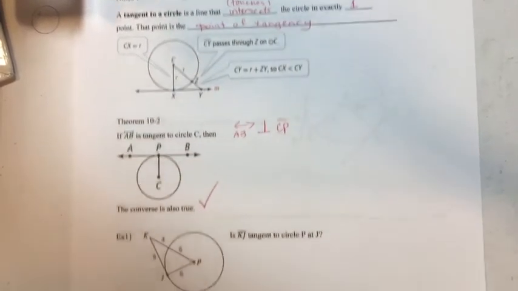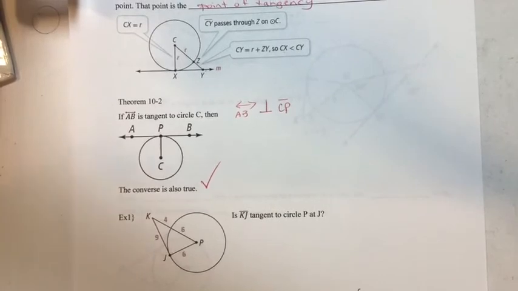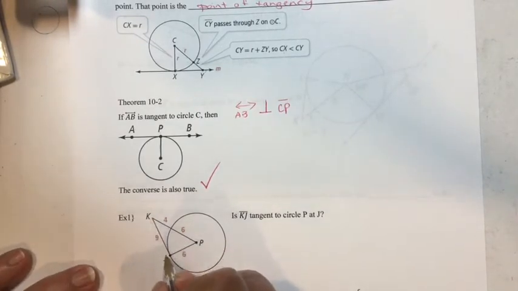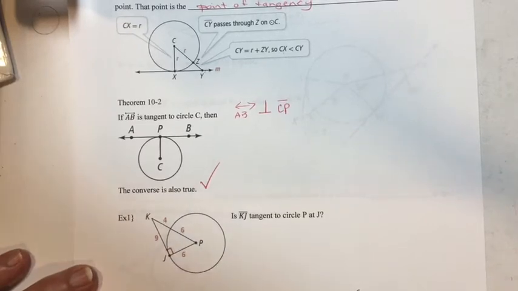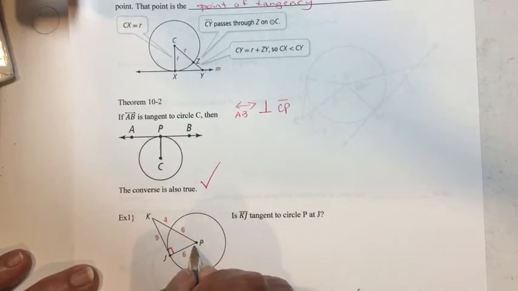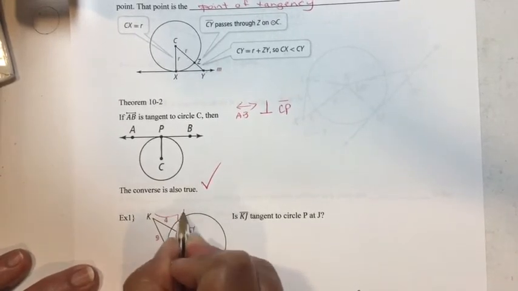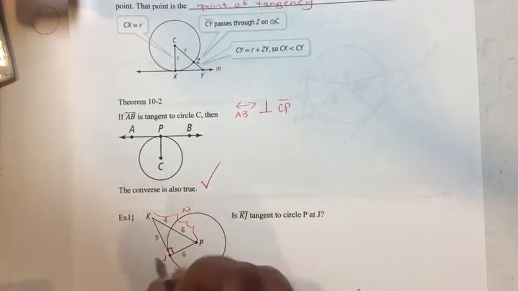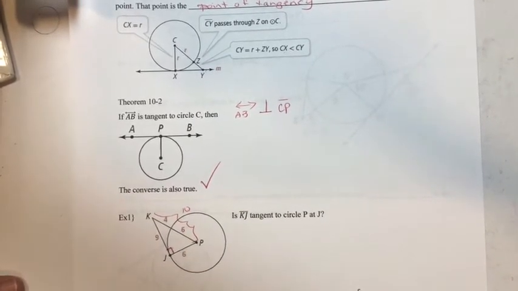All right, so let's tackle an example. Try to figure out if KJ is tangent to circle P, and it sure looks like it. Well, if this is a tangent, then this radius is perpendicular, making a 90-degree angle. And if this is a 90-degree angle, then this is the hypotenuse. The hypotenuse is 10. Think about now, how can I check to verify that that's a right angle?